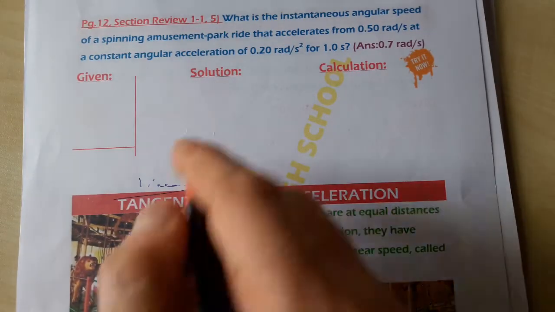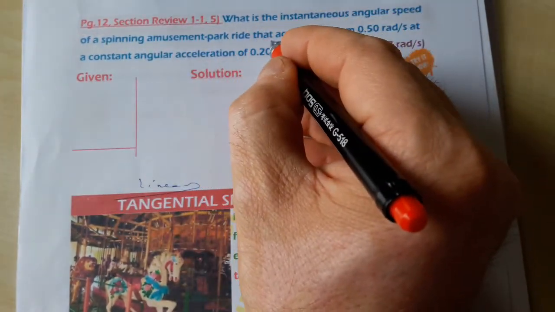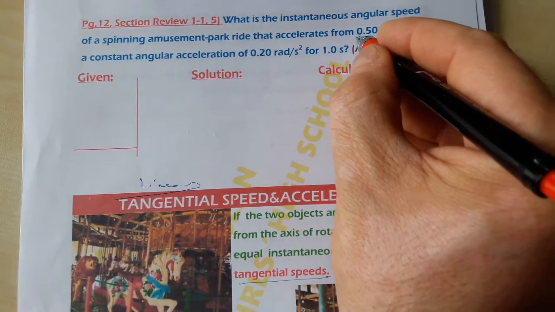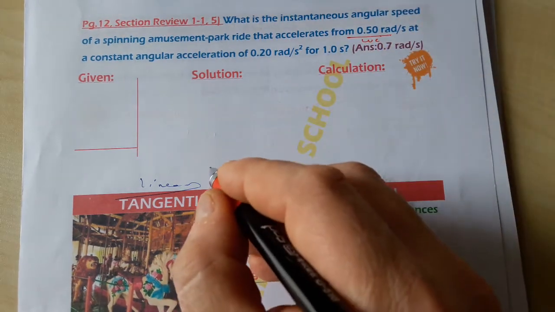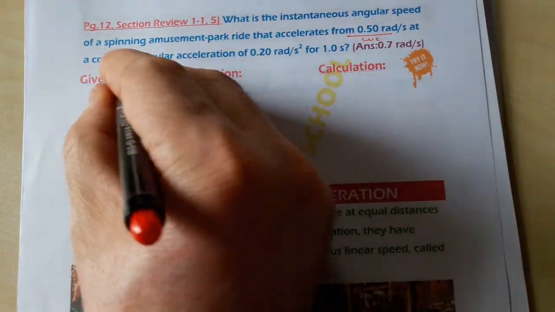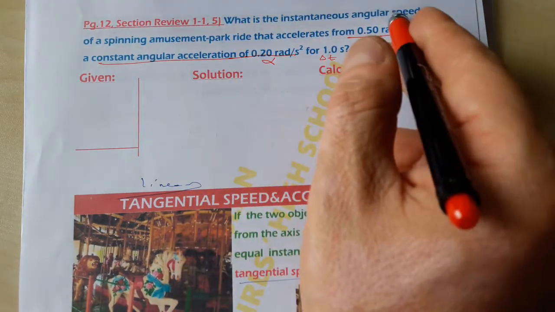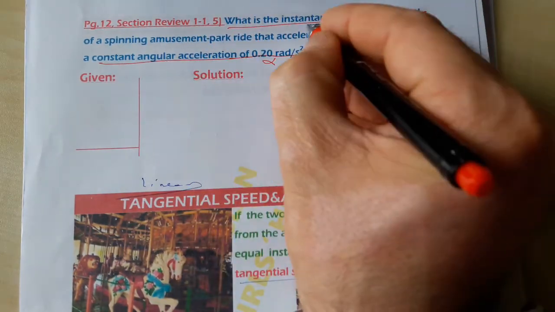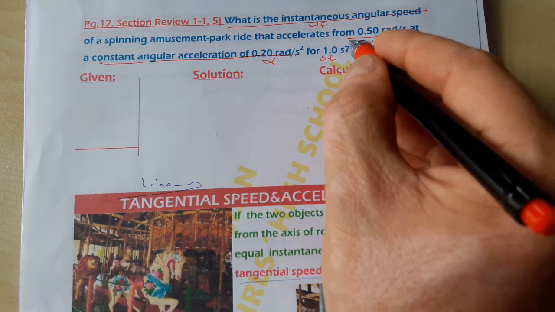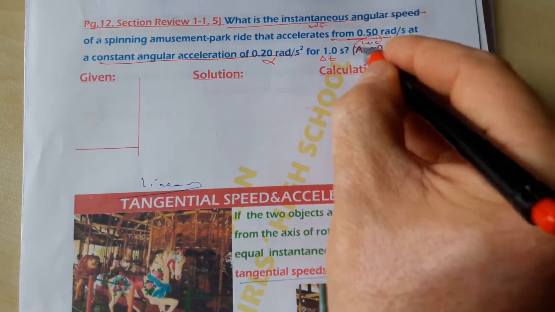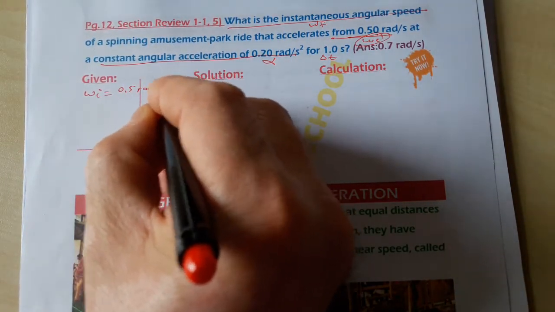And one last question. What is the instantaneous angular speed of a spinning amusement park ride that accelerates from 0.5 radian per second at a constant angular acceleration alpha for 1 second, delta t equal to 1 second? The final speed is what is asked. How do I know it's final? Because it accelerates from 0.5, meaning initial is 0.5 radian per second.